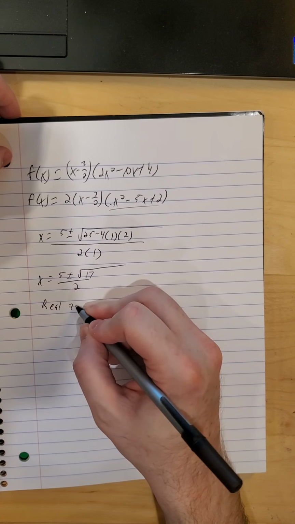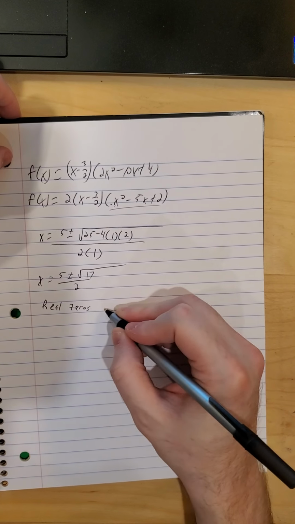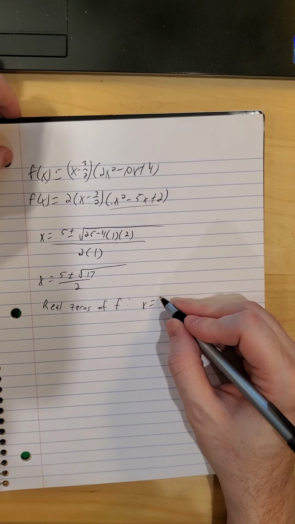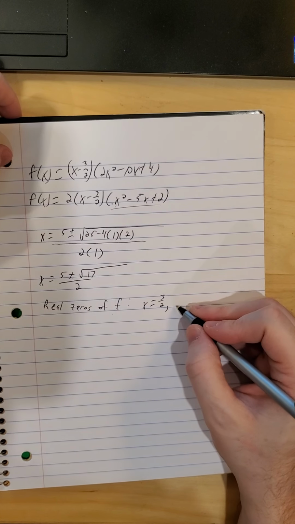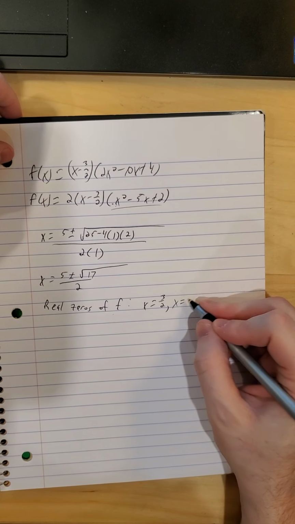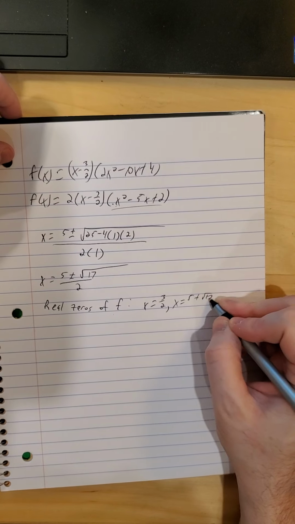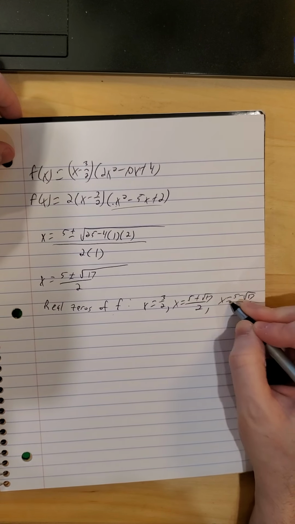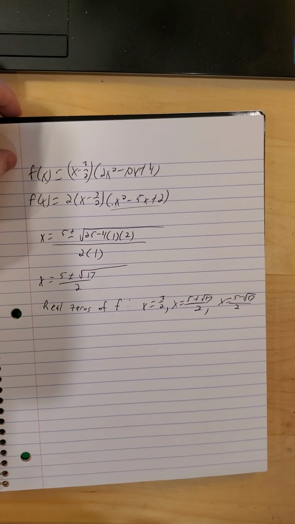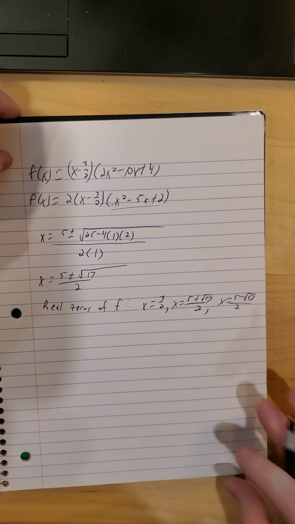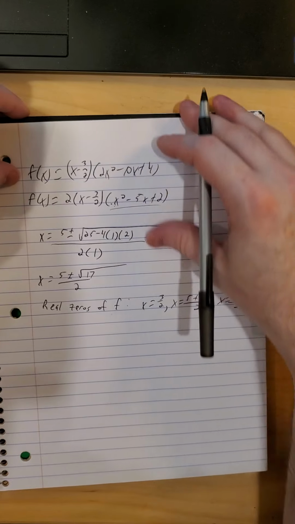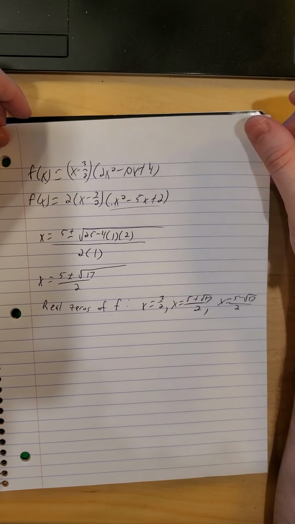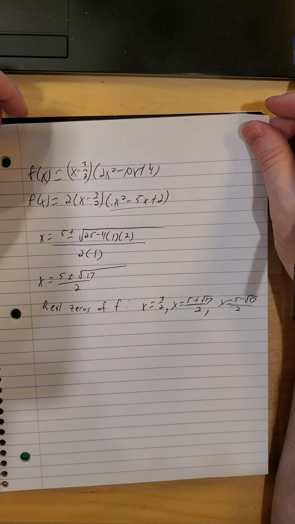So the real zeros of function f: x equals 3/2, x equals 5 plus root 17 all over 2, x equals 5 minus root 17 all over 2. So we have all of our possible zeros from this.